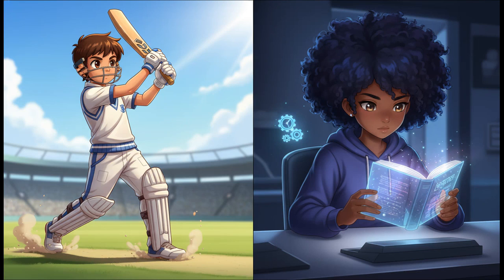Let's see that math in action. I play cricket is a general fact, using that simple formula. But watch how easily it transforms. If you switch to the continuous formula, you get I am reading a book, which tells us exactly what is actively happening at this very second. You literally just swap the variables.